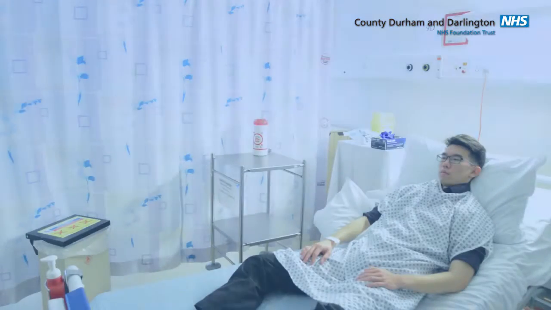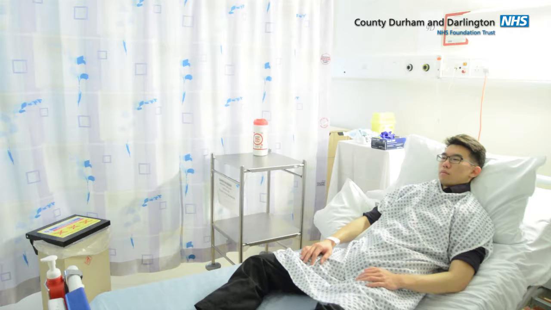At the beginning of the procedure, it is very important to introduce yourself and explain to the patient why you're doing the procedure and making sure you obtain their consent.